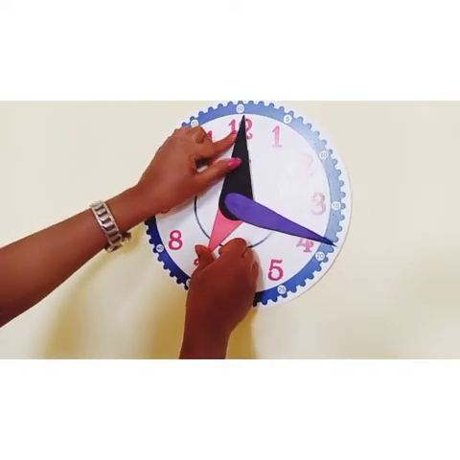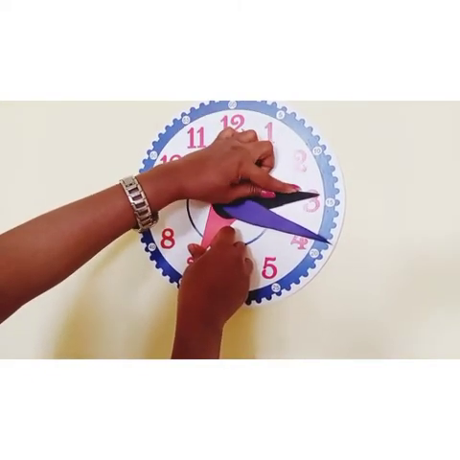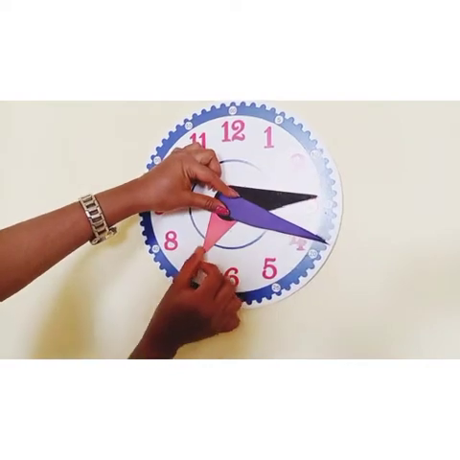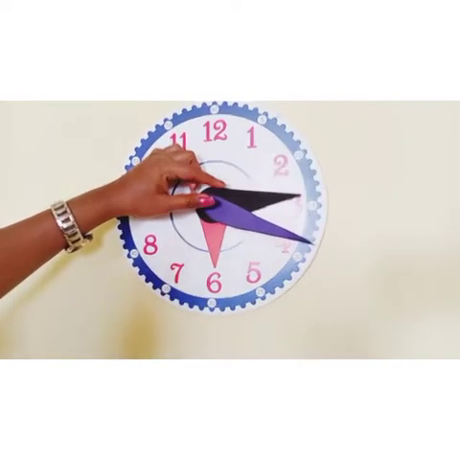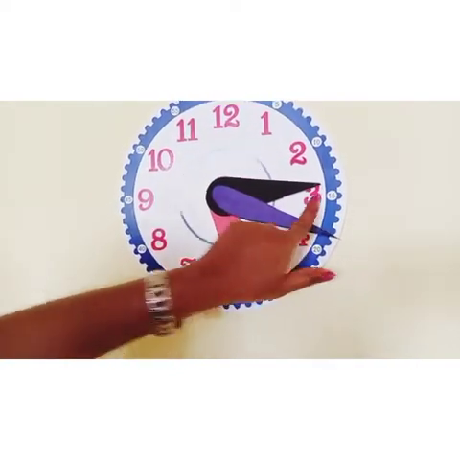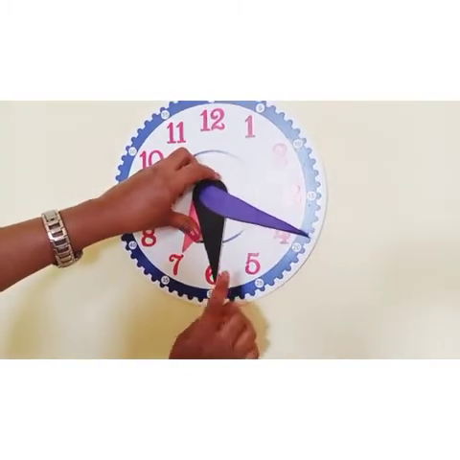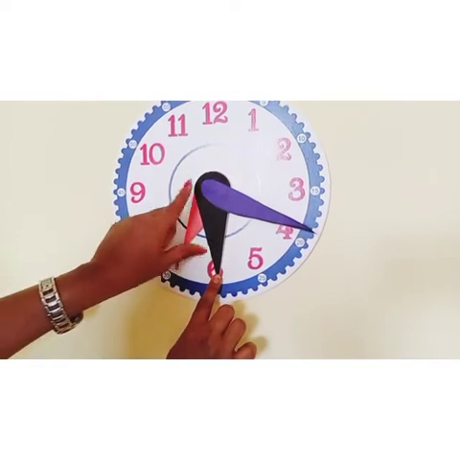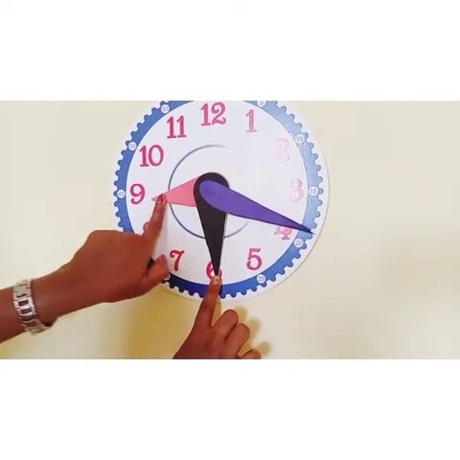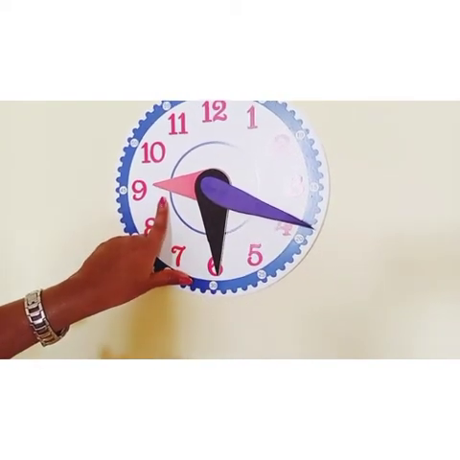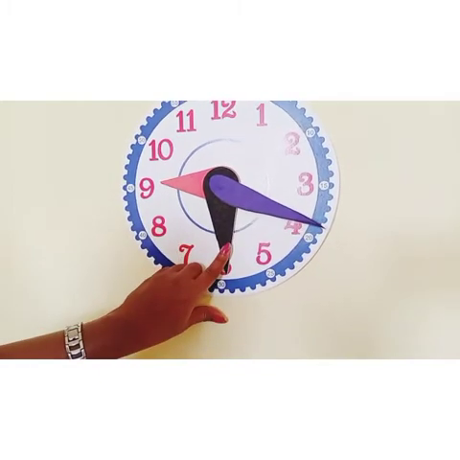When the minute hand is on 3 and the hour hand is on 6, it is 6:15. When the minute hand is on 6 and the hour hand is on 9, what is the time, children? Yes, it is 9:30.